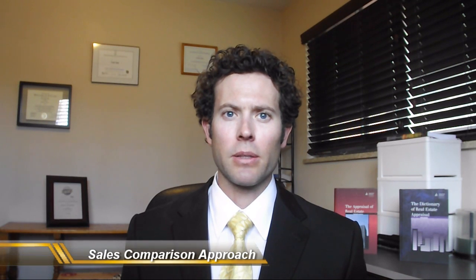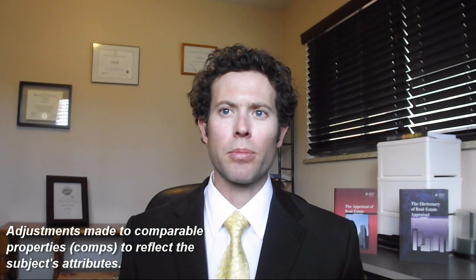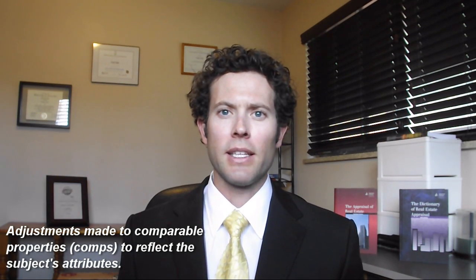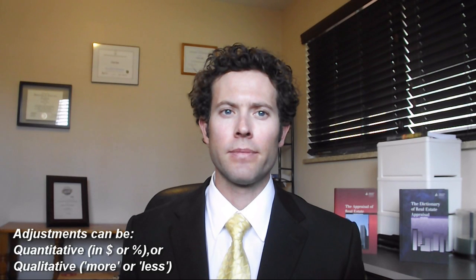The sales comparison approach compares the subject property to similar properties that have sold or are listed for sale. Within the sales comparison approach, adjustments are made to the comparable properties to reflect the components of the subject. The adjustments can be transaction-related elements, such as concessions or financing mechanisms, or physical attributes such as size, age, condition, and many more.